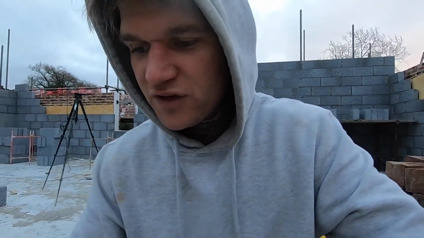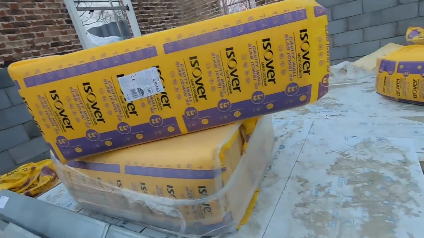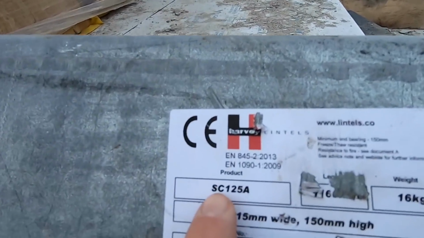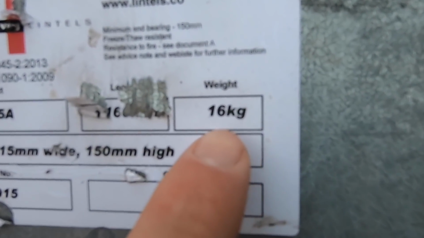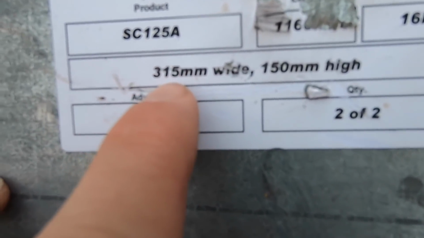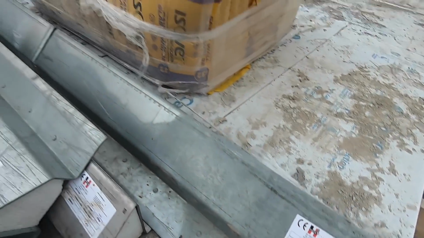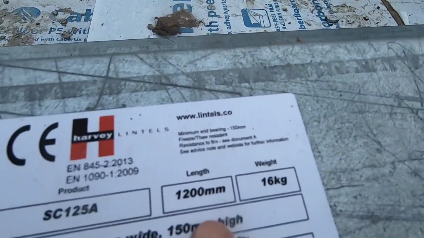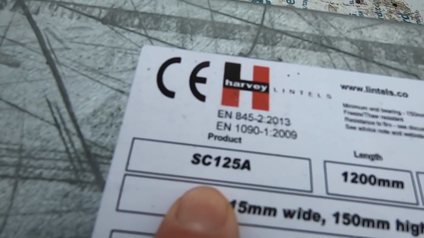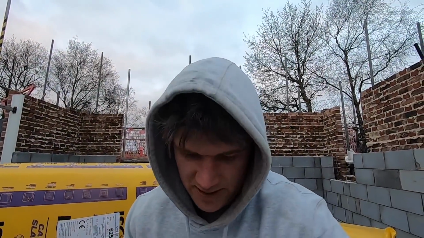Now, to know which one goes over what, on this one you've got the product number, the weight. That's not what we really want. No, we don't want that either. What we want is the length, the bit that's scrubbed out. What we want is the length and the product number. The product number and the length is what gives you the clue as to what window or what opening it goes on. And to find that, you need to look at the window schedule.